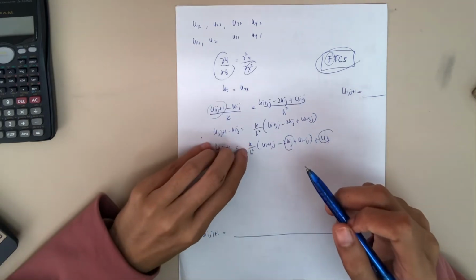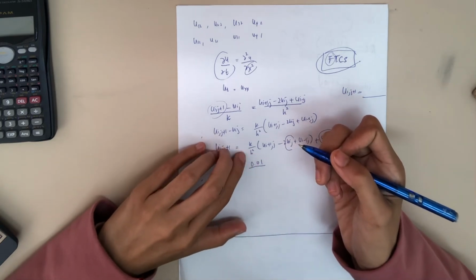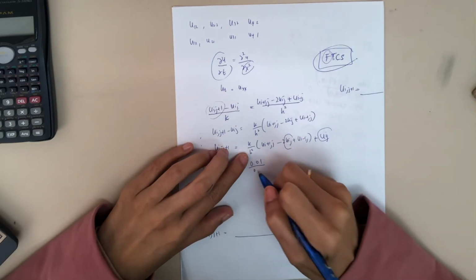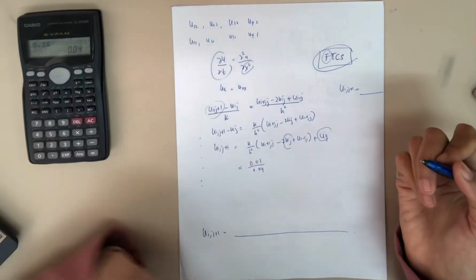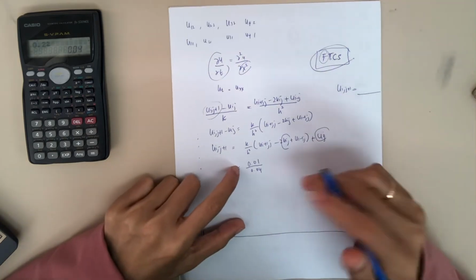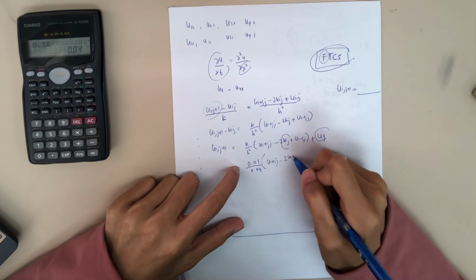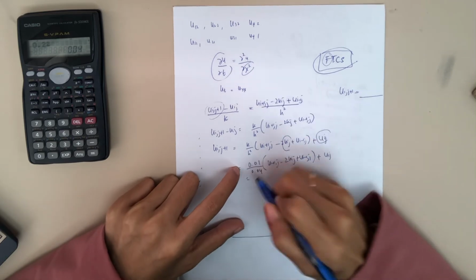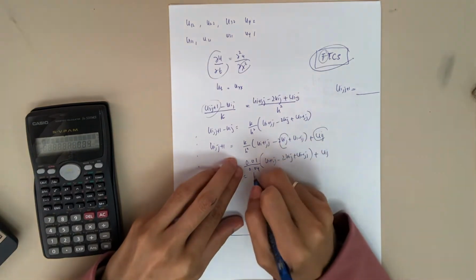For example, K. What's the value for K just now? It is 0.01, we can get it from the question. What's the value for H? H is 0.2, so H square is 0.4. Is that right? 0.2 power 2, sorry, 0.04. So it becomes 0.01 over 0.04, which is 1/4.